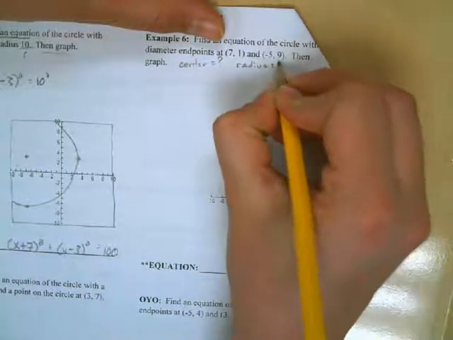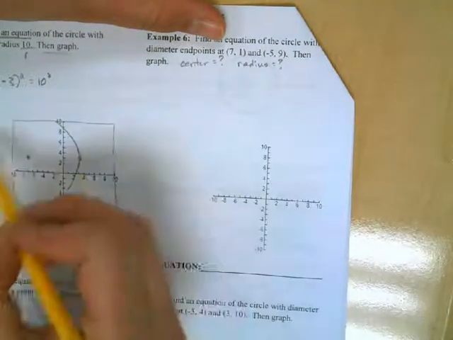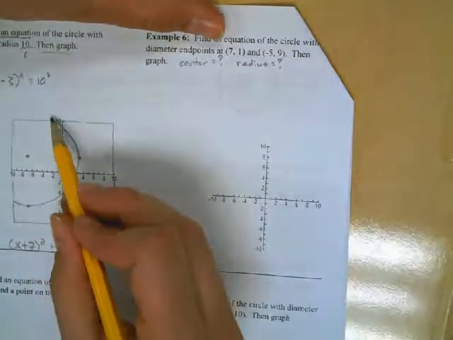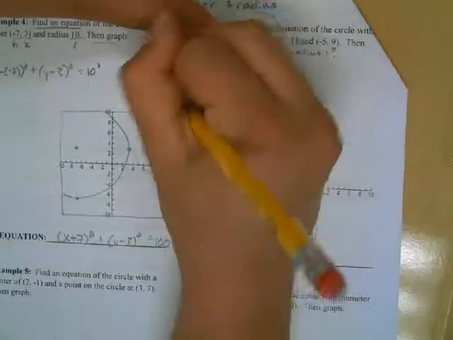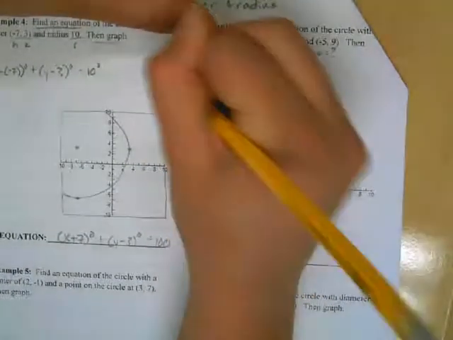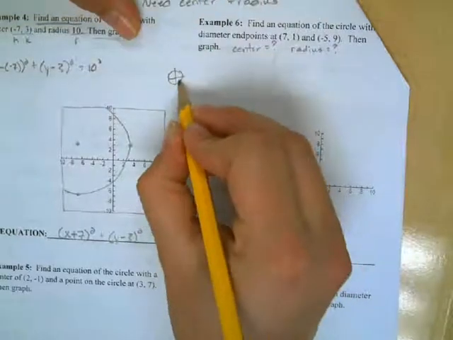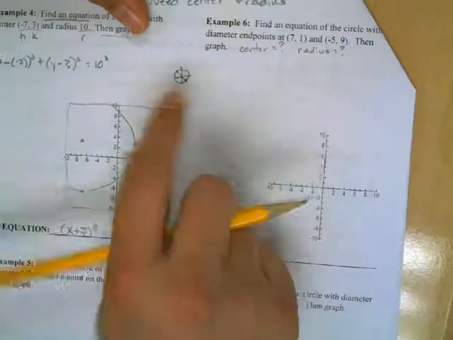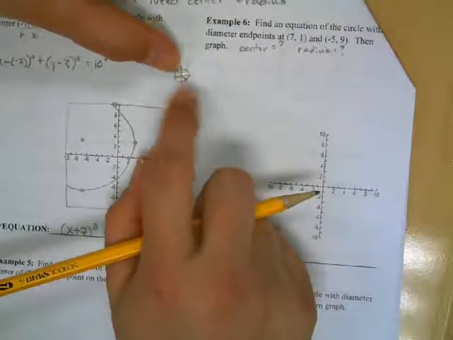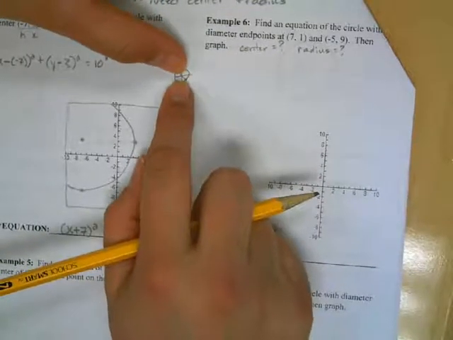Okay, so when you talk about a circle with diameter endpoints, it means they gave me 2 points on either end of a circle. If you think about just a little graph, they gave me a point like here and here where it goes through the middle, right? So if they give me diameter endpoints, I need to find the middle of that to find the center.